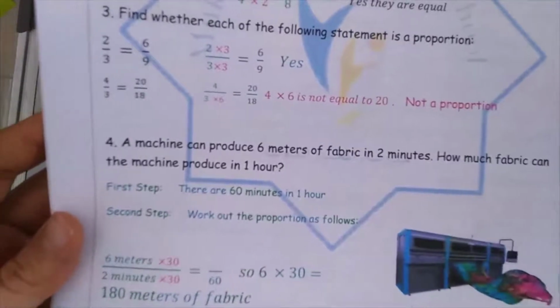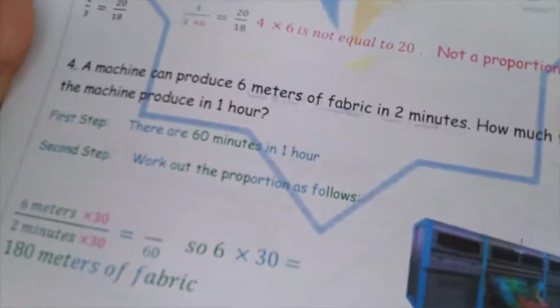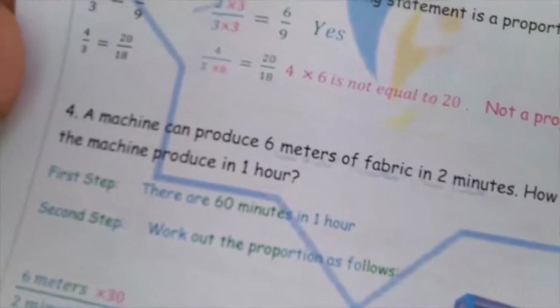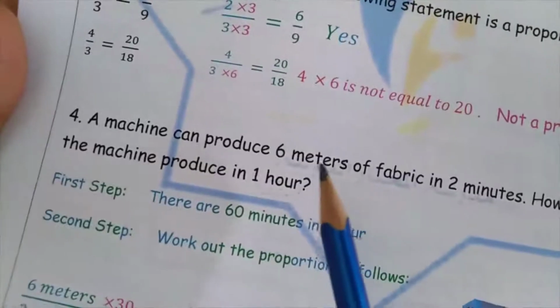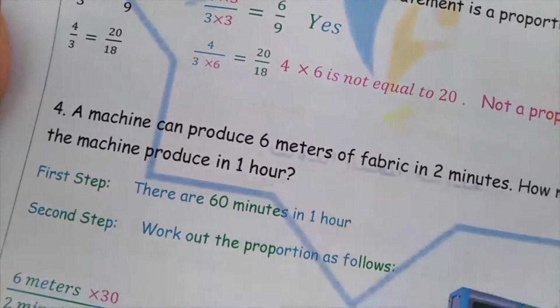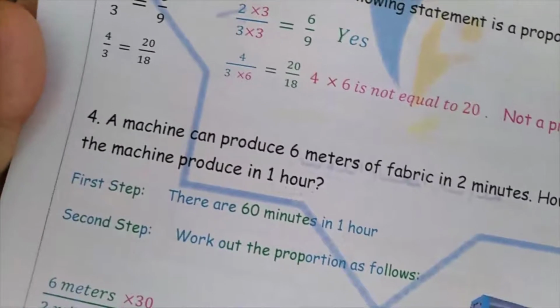How much fabric can the machine produce? As for question number 4, a machine can produce 6 meters of fabric in 2 minutes. How much fabric can the machine produce in 1 hour? As you can see, for the first ratio, I've got 6 meters to 2 minutes, or 6 meters out of 2 minutes can be written as a ratio.